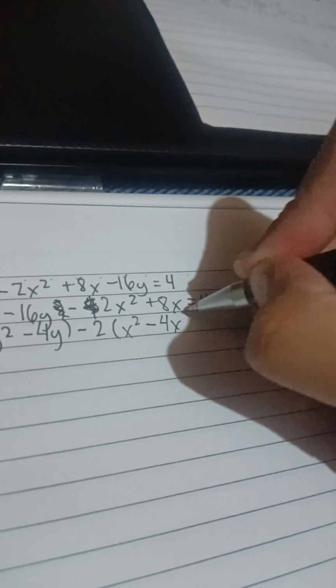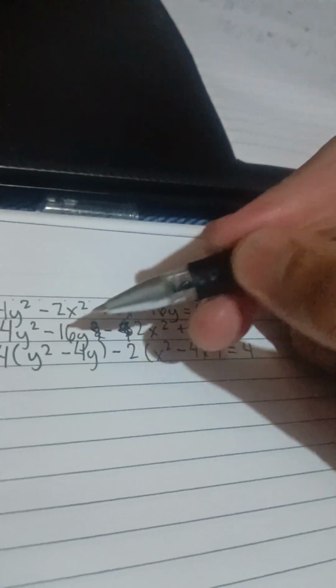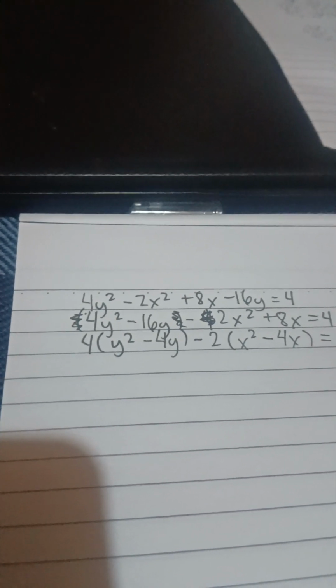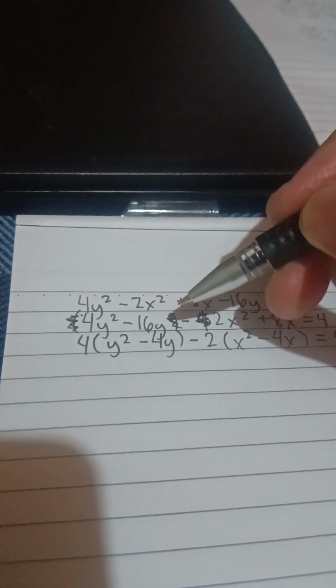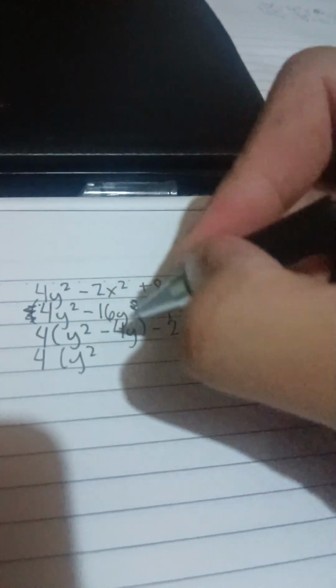Then we do completing the square. To do that, we need to take the middle term, divide it by 2, then square its answer. So let's copy 4 times y squared minus 4y. Divided by 2 would be 2. 2 squared is 4.